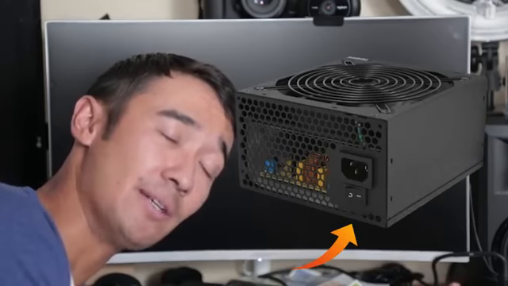Small side note, before you press the power button and freak out and think that it's not working, make sure that the little power switch on your power supply has the little dash pushed in, because that means on. You can turn the power supply on and off on custom built computers, so make sure that's on before you freak out.